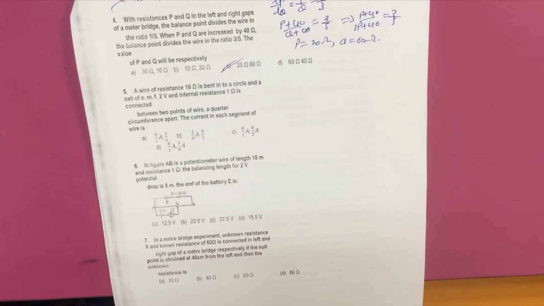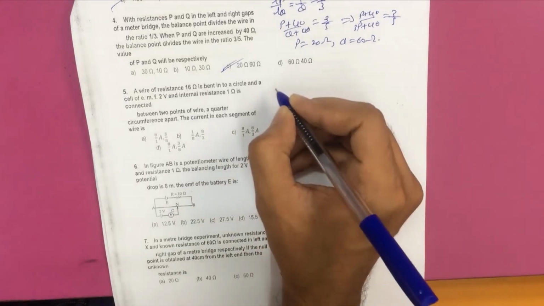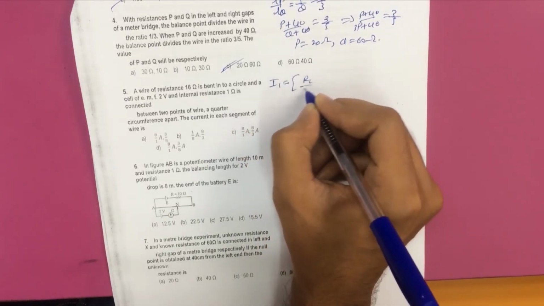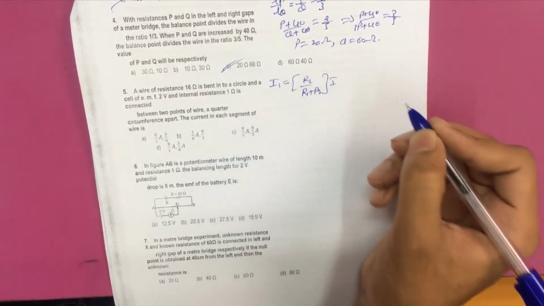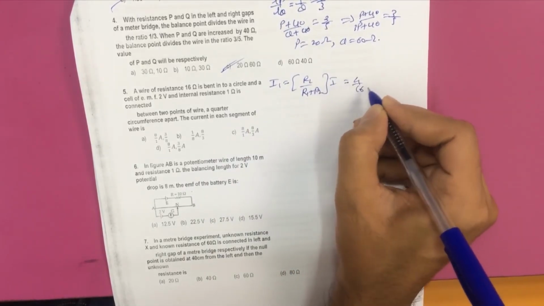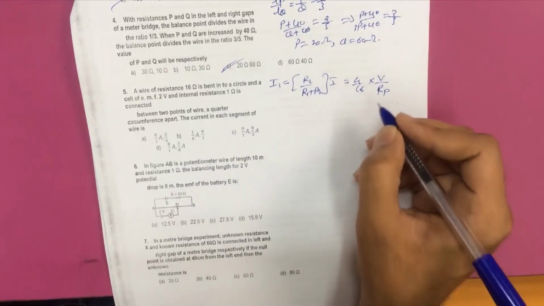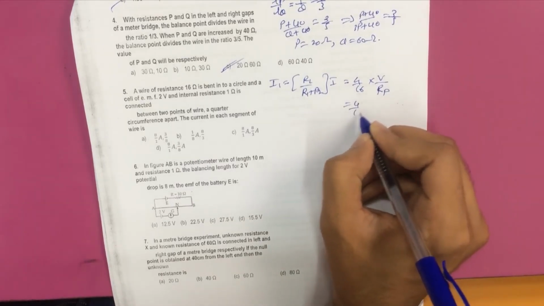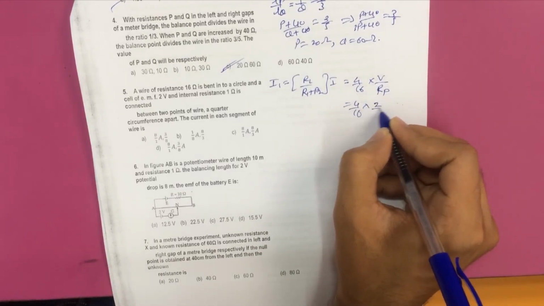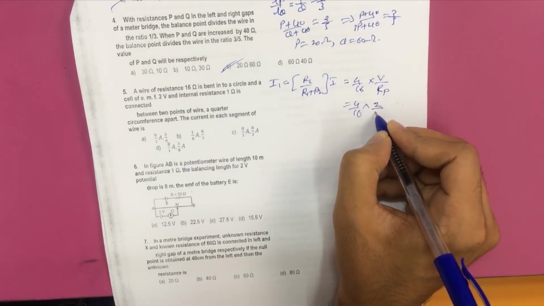A wire of resistance 16 ohm is bent into a circle and a cell of EMF 2 volt and internal resistance 1 ohm is connected between 2 points of wire, a quarter circumference apart. The current in each segment of the wire is, now current in segment 1 would be R2 by (R1 + R2) the whole I, which would be equal to 4 by 16 multiplied by V by the equivalent resistance. That is 4 by 16 multiplied by V, which is given as 2 volt, and wire has a resistance of 16.